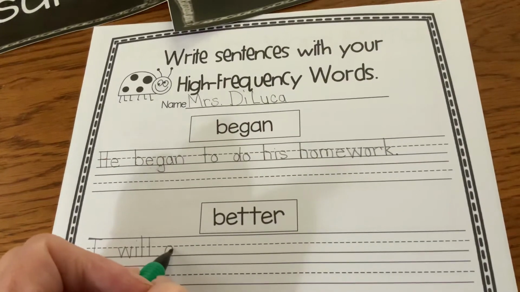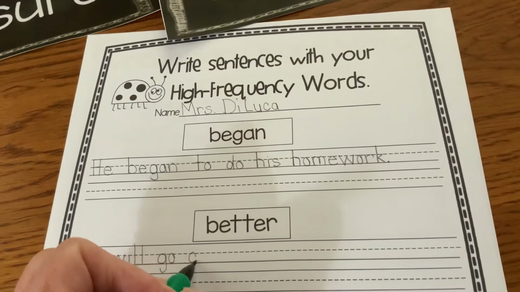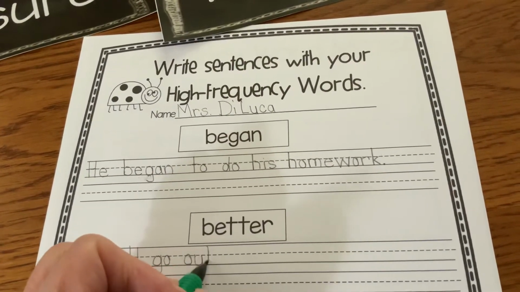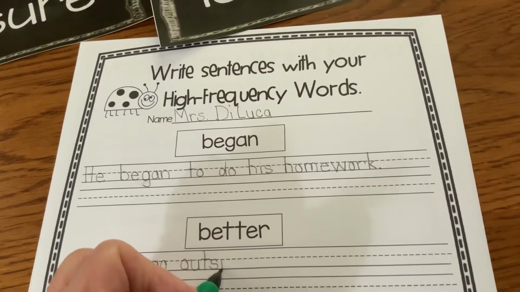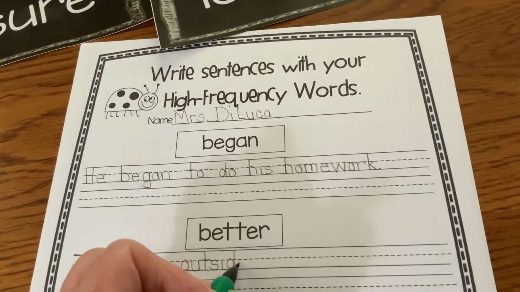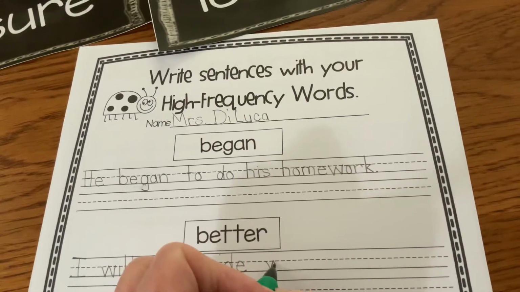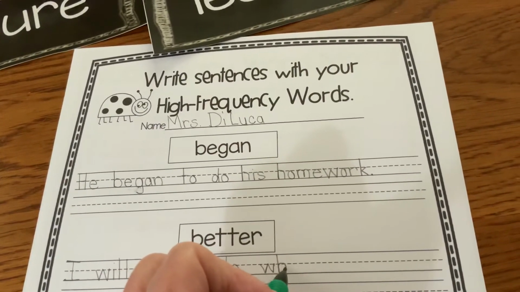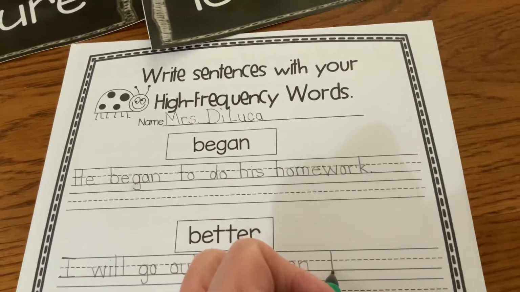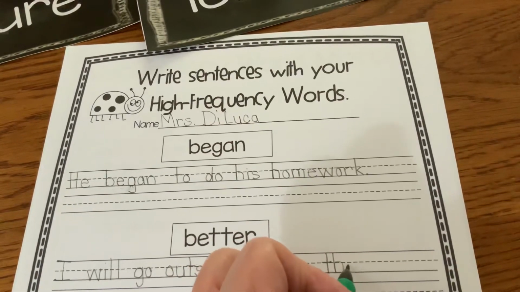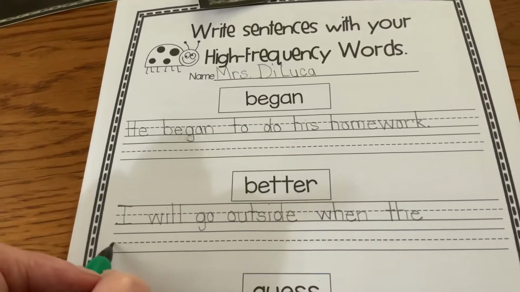space, go, space, outside, okay, there's the word out, and side is a compound word so that it goes together, outside. Watching how I'm making my letters, outside. When, space between your words. When, space, the. Okay, weather. I'm not going to have room to write weather there, so I'm going to come down to the next line. When the weather.